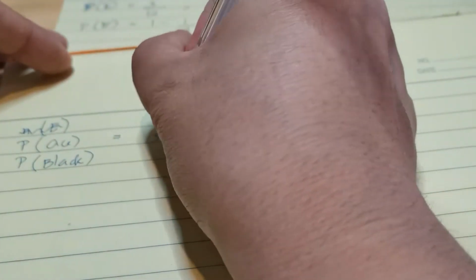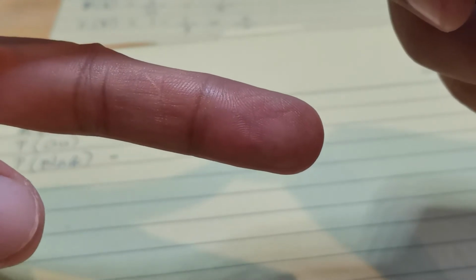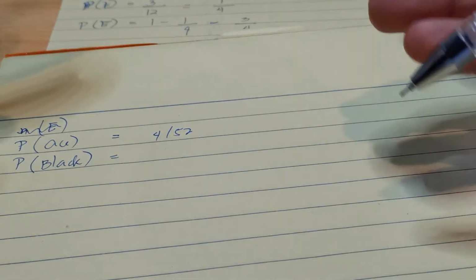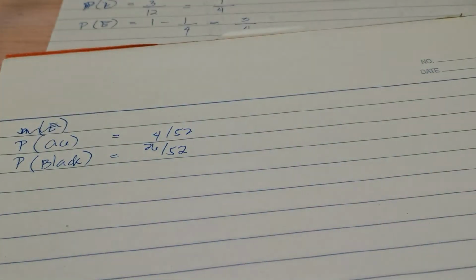Okay, so we have 4 over 52. How about blacks? How many blacks do we have? Don't we have two sets of blacks? The spades and the clubs. Are clubs black? Okay, so clubs are black. So, how many cards are in each set? 13. Ace, 2, up to 10, and then we have jack, queen, king. Same with spades: jack, king, queen. So, 13. So, 13 plus 13 is 26 over 52. Those are our probabilities.